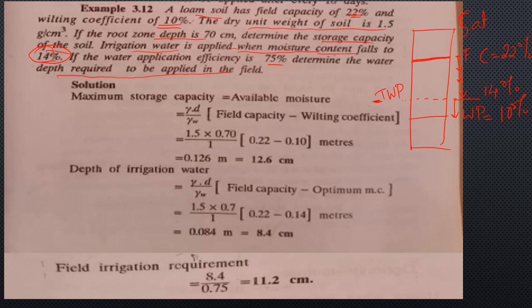First, we have to find out the storage capacity. Storage capacity is equal to the available moisture. You have to keep that in mind. Storage capacity equal to available moisture. So, available moisture is equal to Fc minus wilting point, that is, here it is 22% minus 10%, that's equal to 12%.